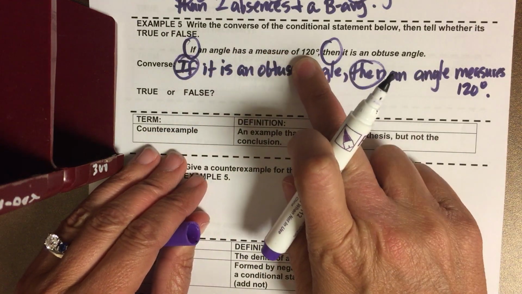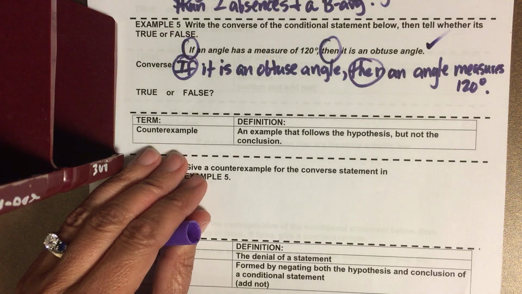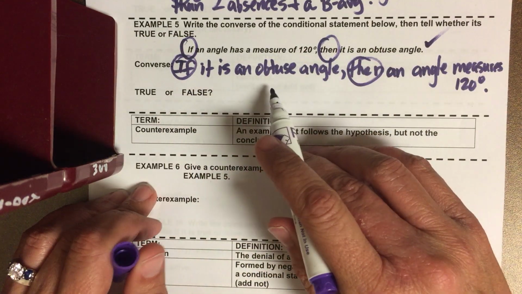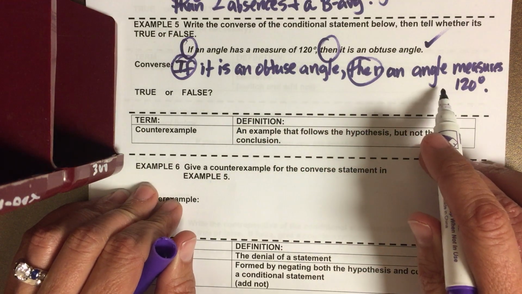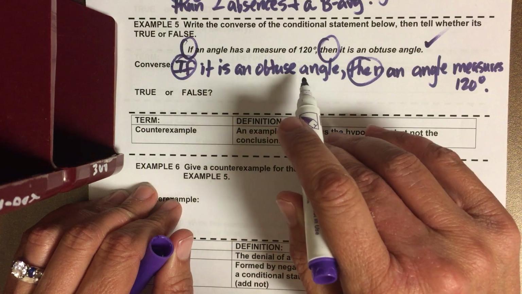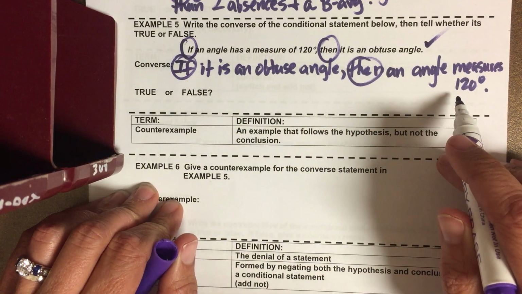Okay, the original statement is true. If an angle is 120 degrees, then it's obtuse. That's true. What about the second one? The converse says, if it is an obtuse angle, then an angle measures 120. Just because an angle is obtuse doesn't mean it's exactly 120. There are many types of obtuse angles.